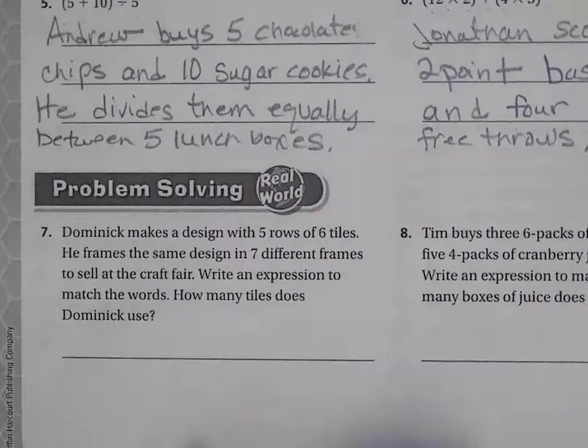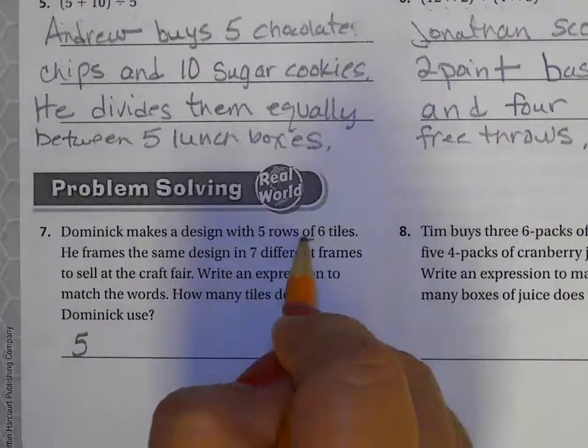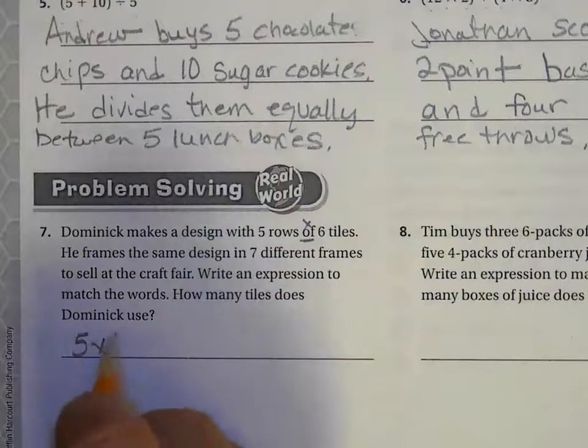All right, let's look at number 7. Dominic makes a design with 5 rows of 6 tiles. He frames the same design in 7 different frames to sell at the craft fair. Write an expression to match the words, and how many tiles does Dominic use? All right, so what do I know? Dominic makes a design with 5 rows of 6 tiles. So I know that's going to be a 5 times 6.